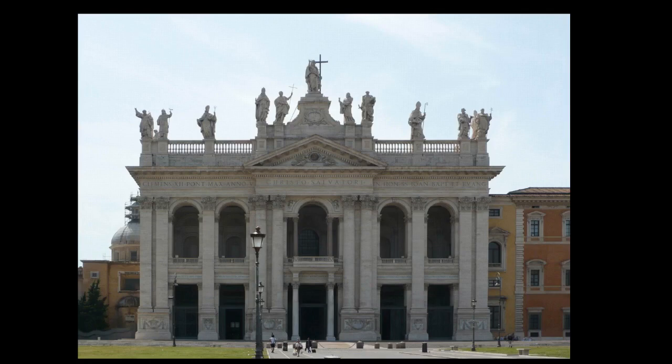So another building shows a combination of arc and column. This is actually the Pope's church, the Lateran Church in Rome, San Giovanni in Laterano, I think is the Italian name. And this is a very representative facade, where you can see here again a high composite.